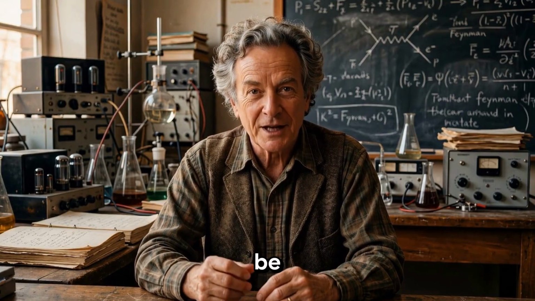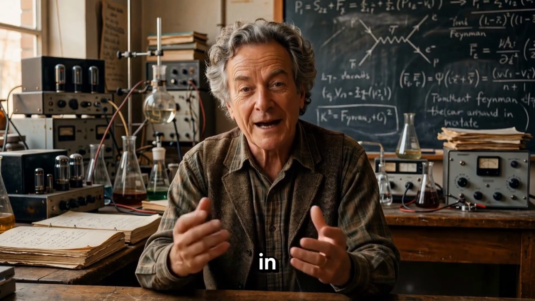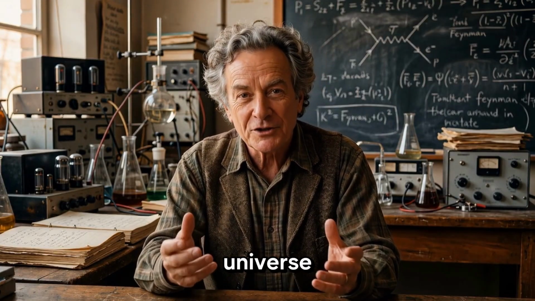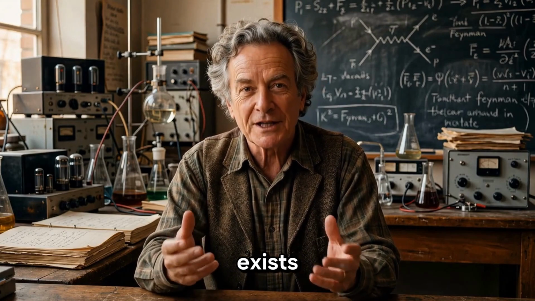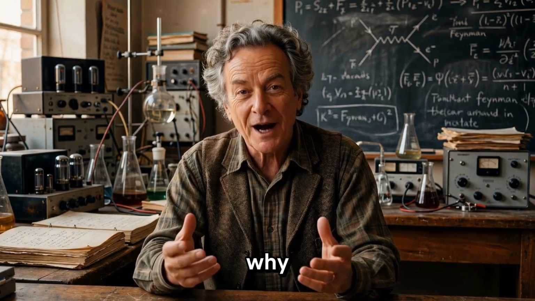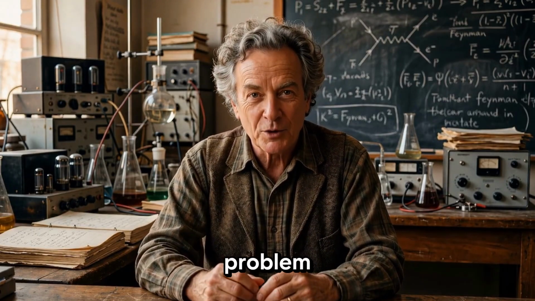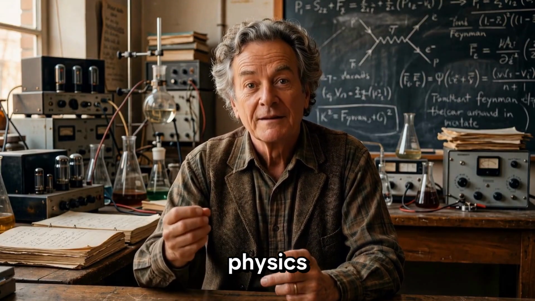The answer seems to be that there was a tiny, tiny imbalance. About 1 part in a billion more matter than antimatter was produced in the early universe. That imbalance is why everything exists, why the Earth exists, why you exist. But we don't fully understand why that imbalance is there. This is called the baryon asymmetry problem, and it is the biggest unsolved mystery in fundamental physics.